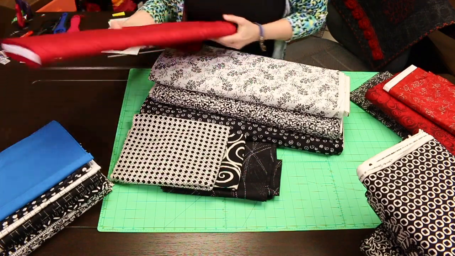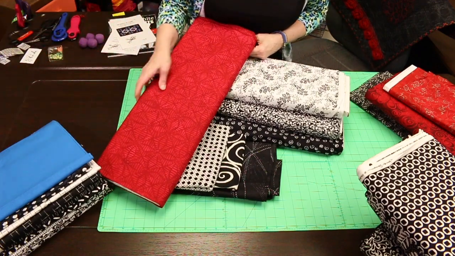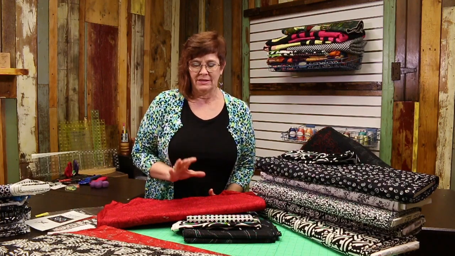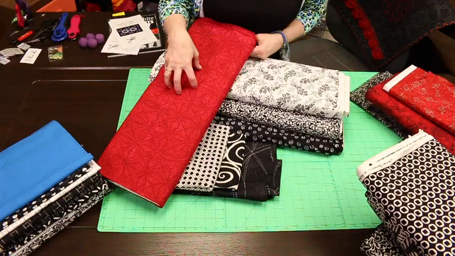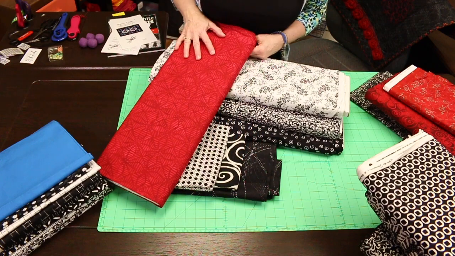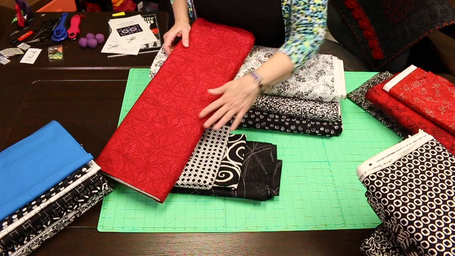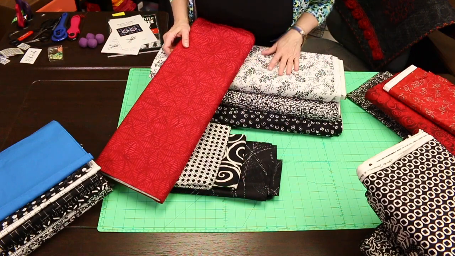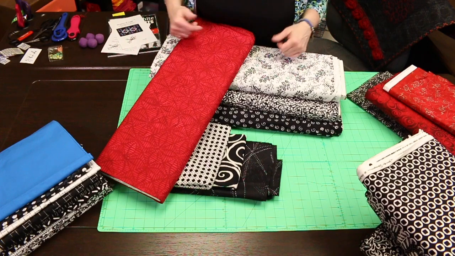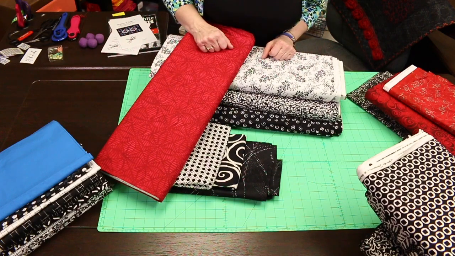Luckily, I pulled another one that's a beautiful, deep, rich, pure red. When it kicks you in the gut, you know you've nailed it and you have it exactly like it should be. That makes everything pop. So I think I'd be very happy making either this quilt or this one. Which one's your favorite? We'll have to see in another episode which one I decide to cut.